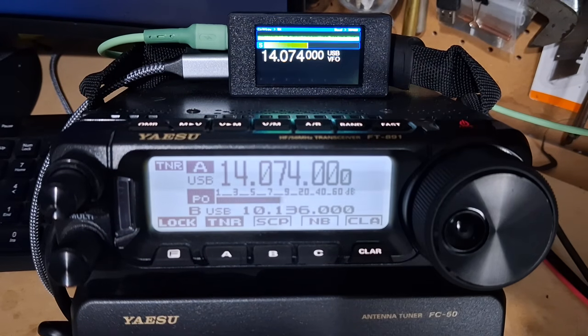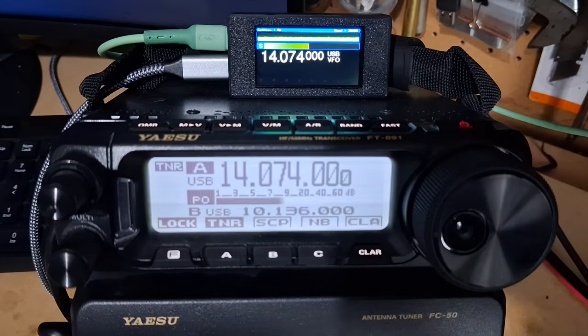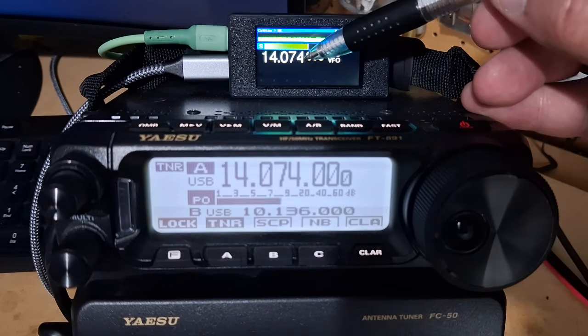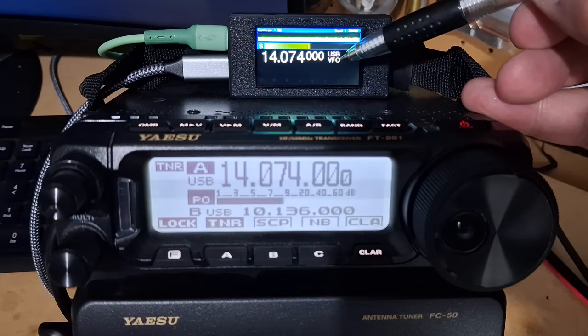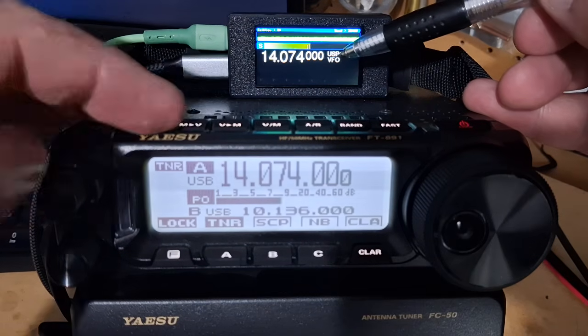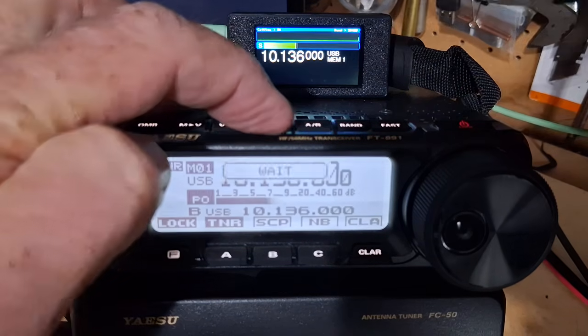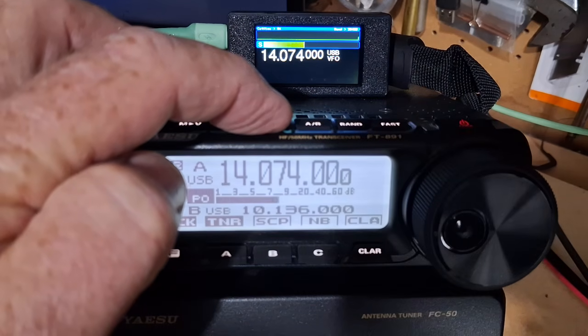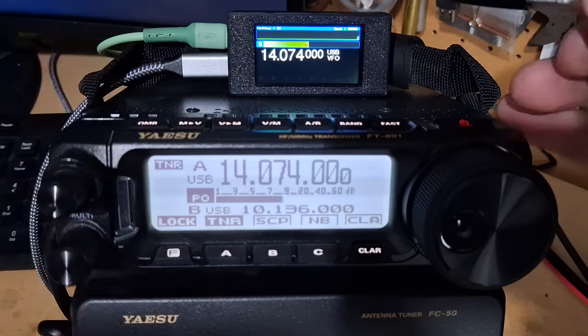Today I'd like to show you the screens for CatView. This is the receive screen, and we can see it shows us the frequency, VFO or memory. So if we press the mem button, you can see it will show you the memory number, or VFO depending on what we're doing.